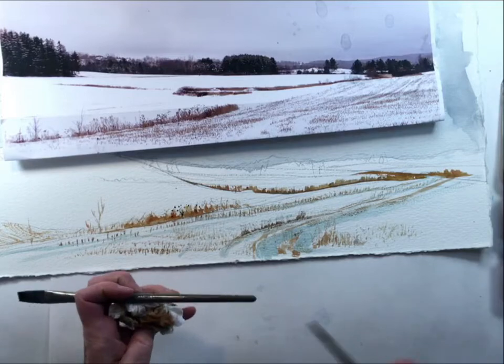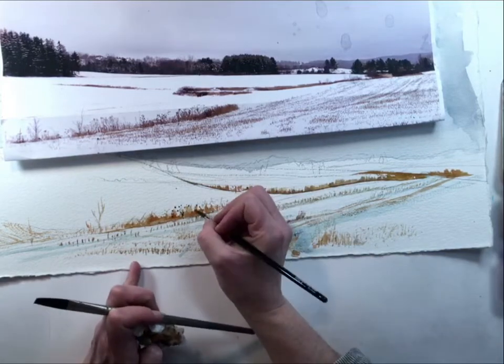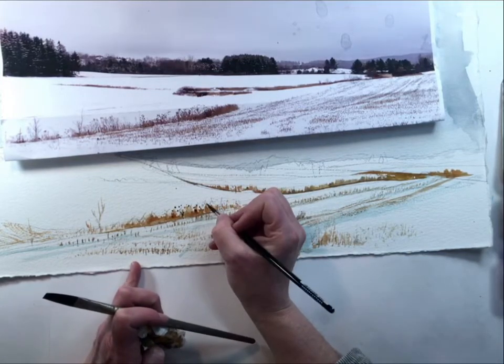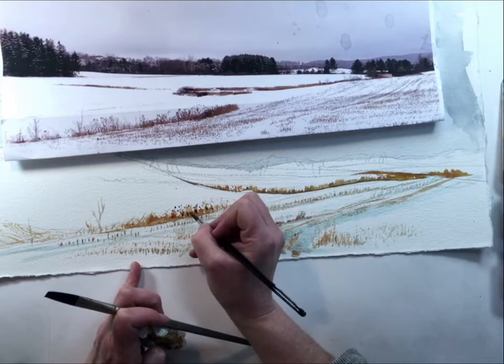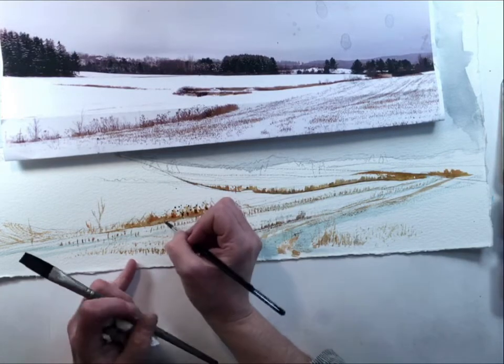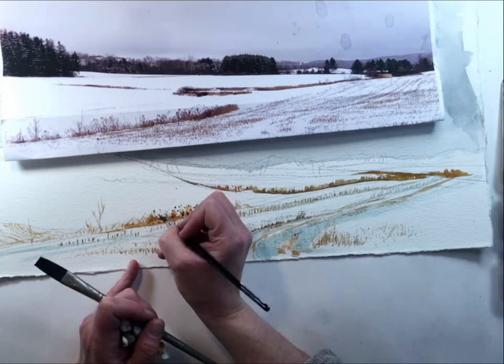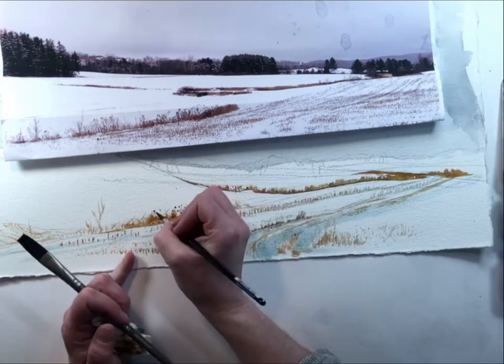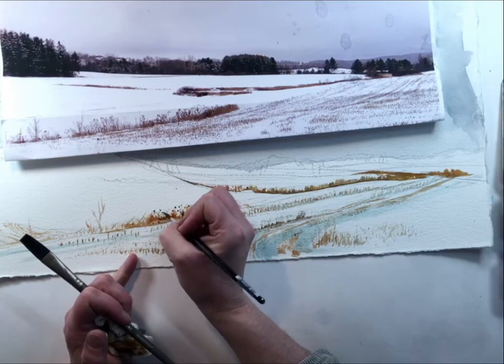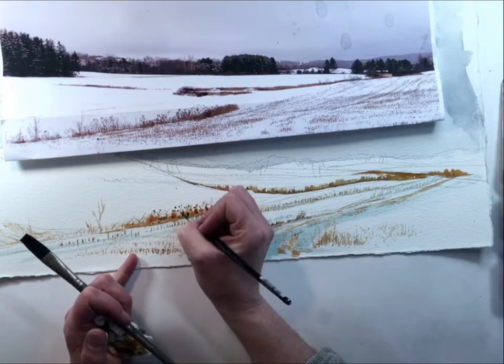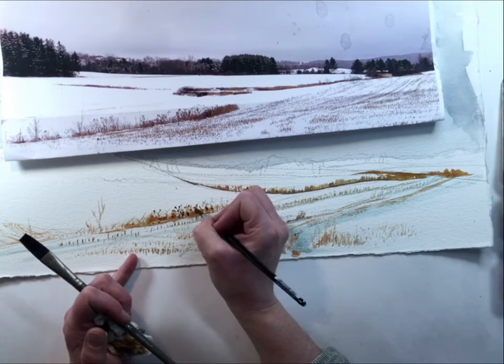I don't want it per se to be a black, so I'm changing my color here. And we can introduce a few that are going to move around because it's wet right there. But let's see if we can just do a few little branches. We're not showing everything.